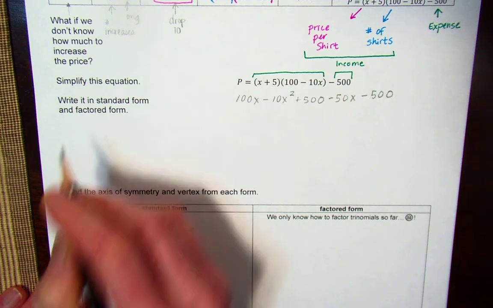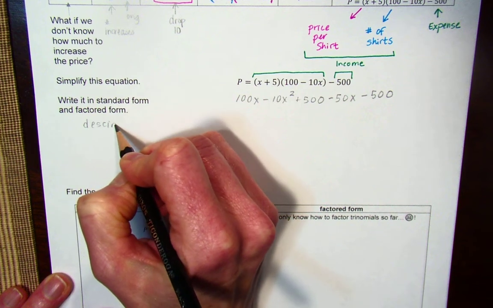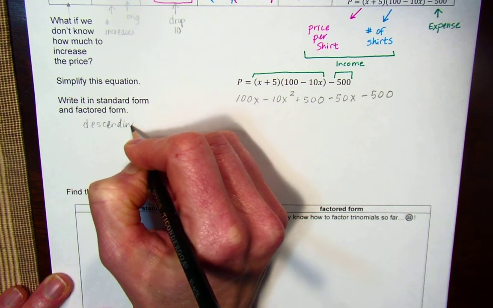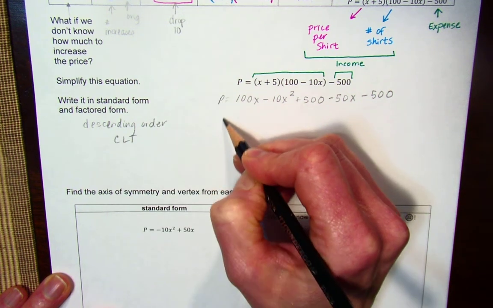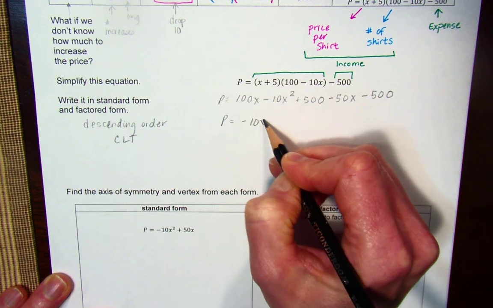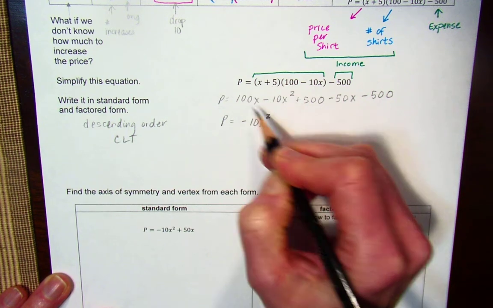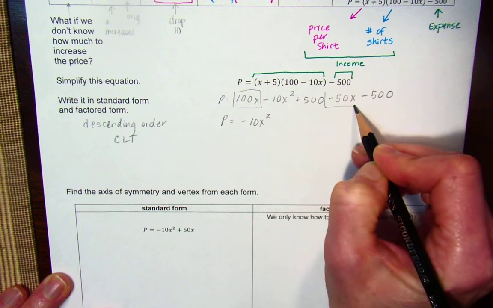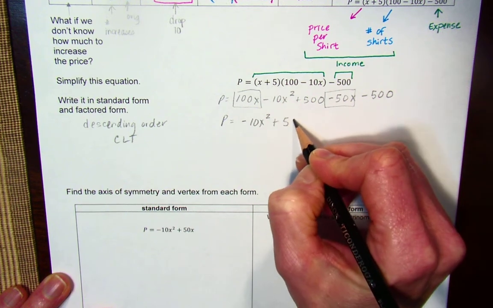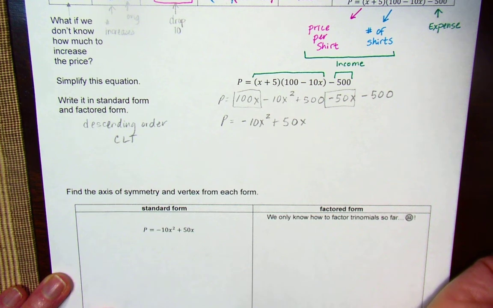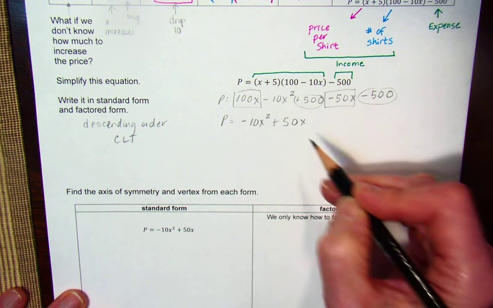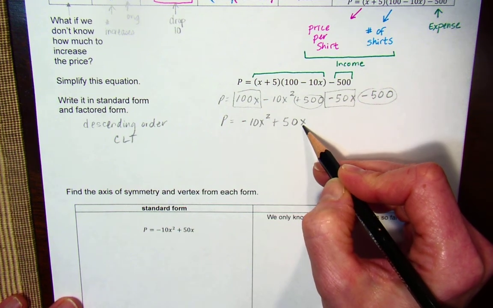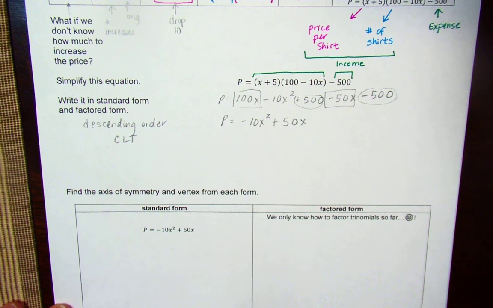I am going to write this equation in standard form. I am going to do it in descending order, and I'm going to combine like terms as I do it. The first term I'm going to write is negative 10x squared, because that has the biggest exponent. Then I'm going to combine the like terms of 100x minus 50x and get plus 50x. Then I'm going to combine the like terms of positive 500 and negative 500 and get nothing. This is now my profit equation, which you can see is a binomial. And we've never factored a binomial before. That's why I'm going to leave this blank for now.